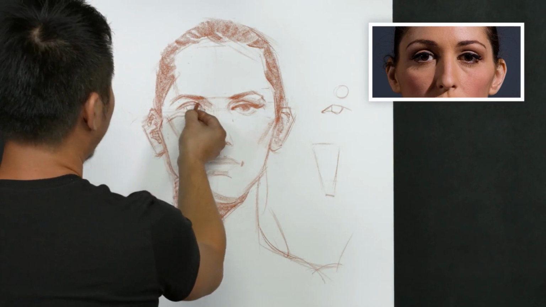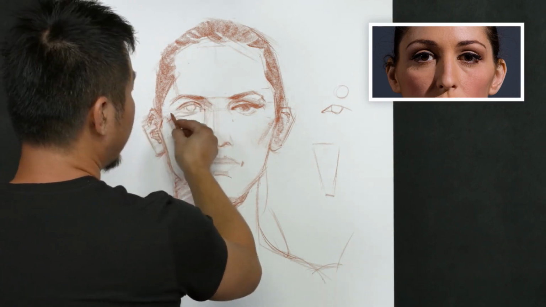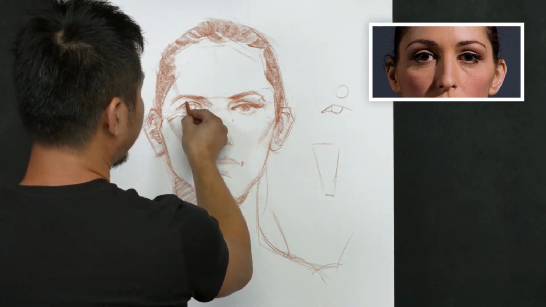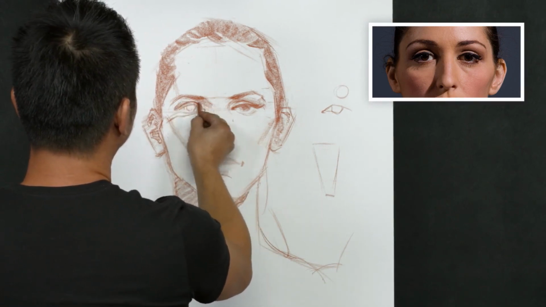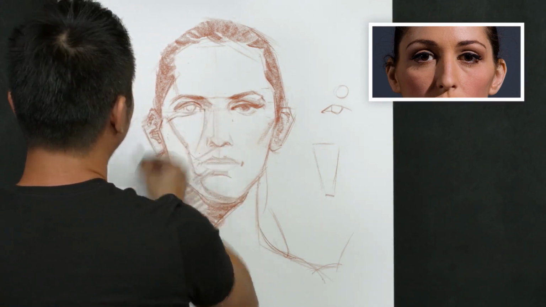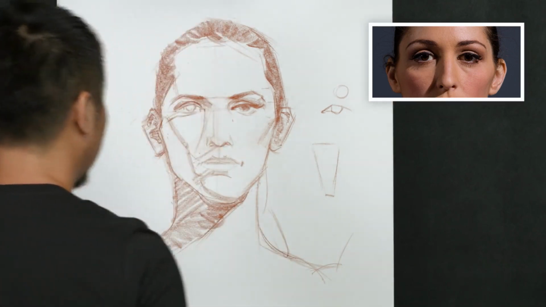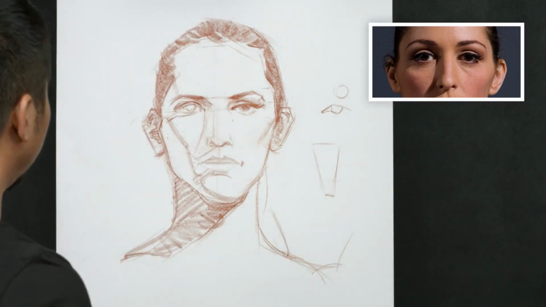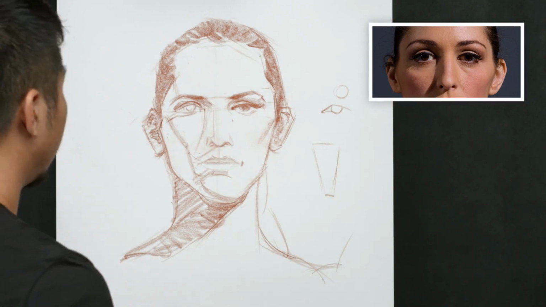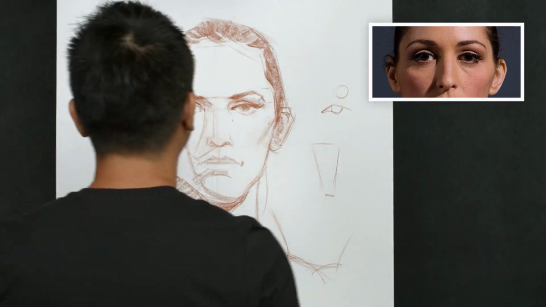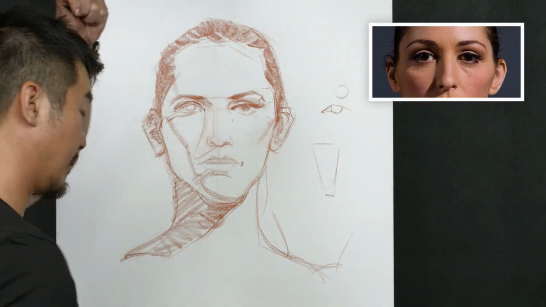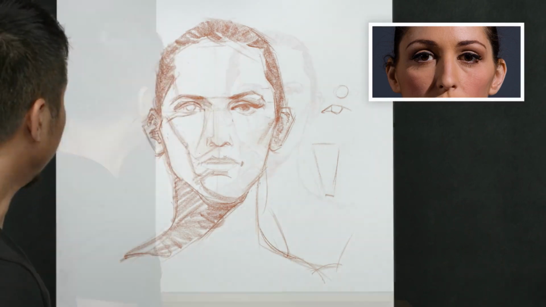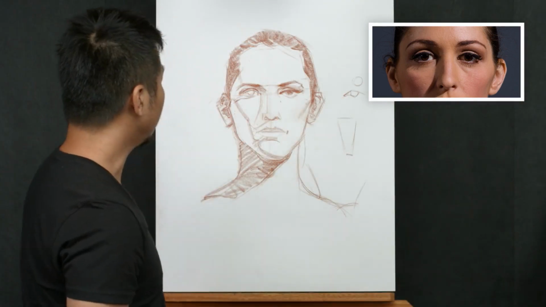The reason I'm painting these darker values first is because you might ask, can't I just fill in the whole shadow side? I could do that if I'm doing quicker studies. But the thing is, I'm probably going to lose some of the detail in the eyes.